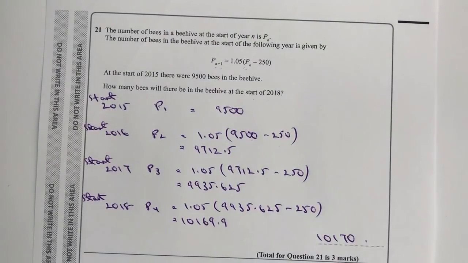Okay, hope that's all right for you. It is just a case of applying the formula, but you do need to work things through and just make sure that you're happy with the way that formula is working out for you, and it's a fairly reasonable answer. Okay, so let's have a look then at question number 22.